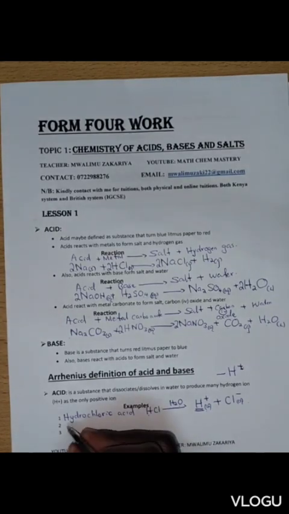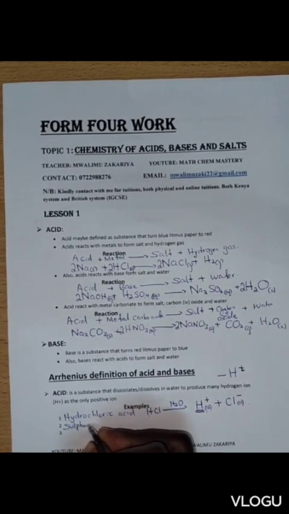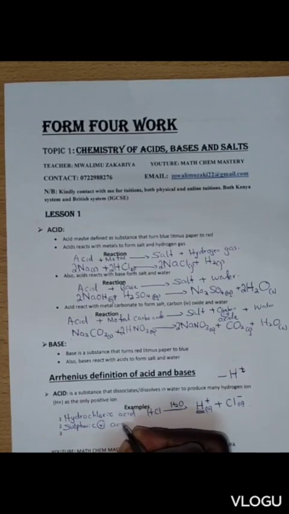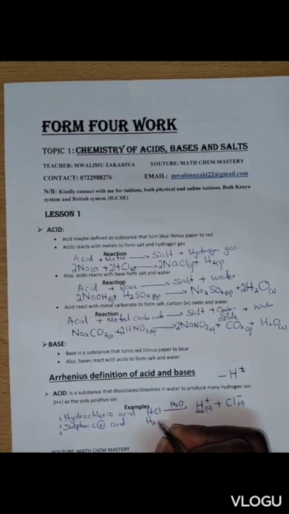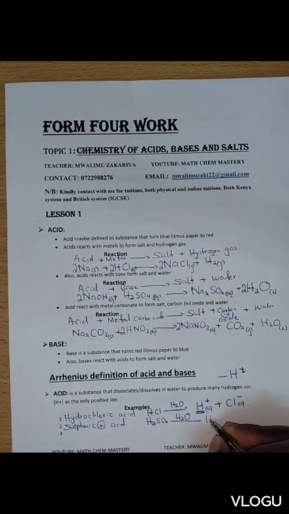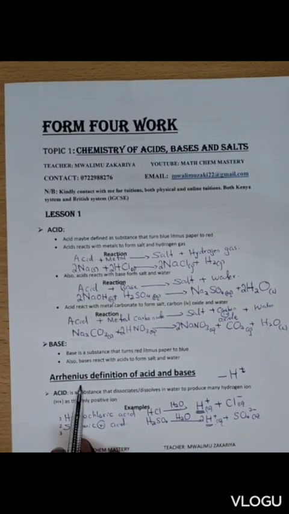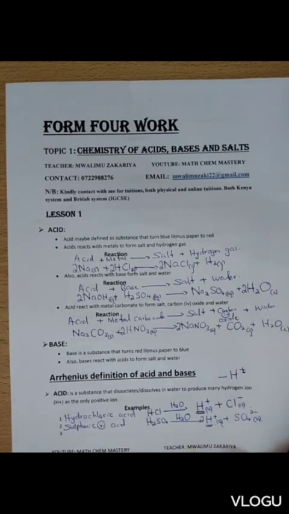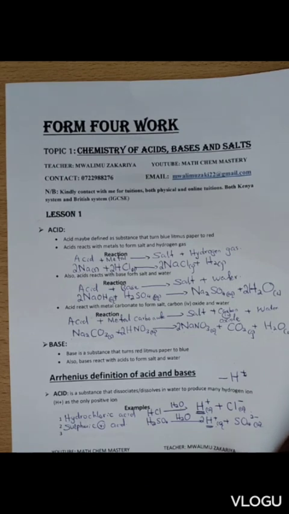Let's say another example. Let me say I have sulfuric acid, that is H2SO4. It dissociates in water to form hydrogen ion and sulfate ion. Here I can balance by 2. So it's hydrogen ion that I'm producing there. So Arrhenius proposed that an acid is a substance that dissociates or dissolves in water to produce hydrogen ion. That is now Arrhenius, the way he defined acid.